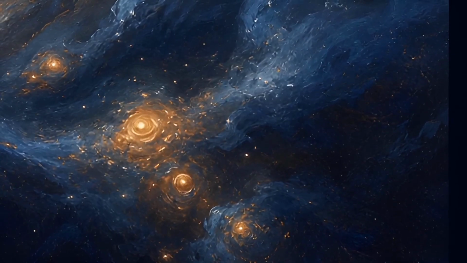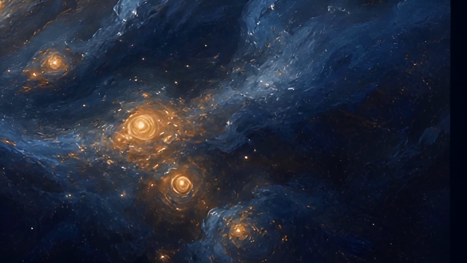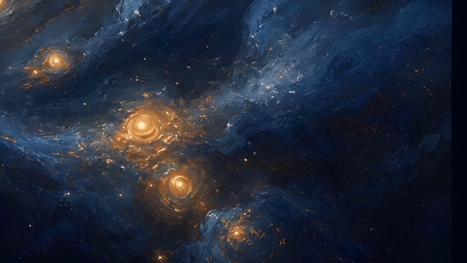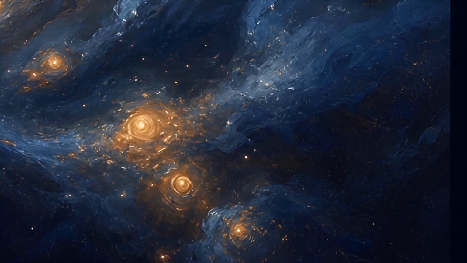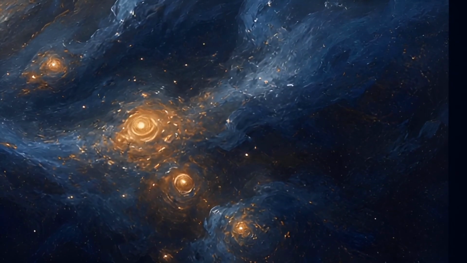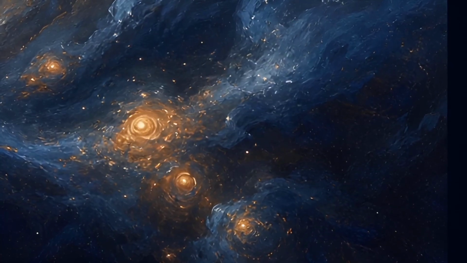If the unseen companion is too massive to be a neutron star and emits no ordinary starlight, a black hole becomes the strongest explanation. Some binaries provide a second signal.